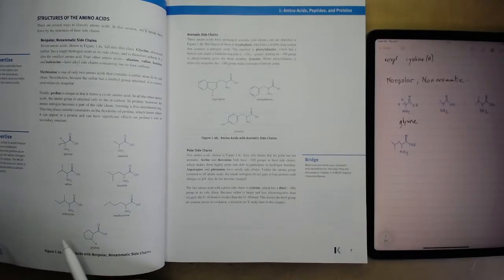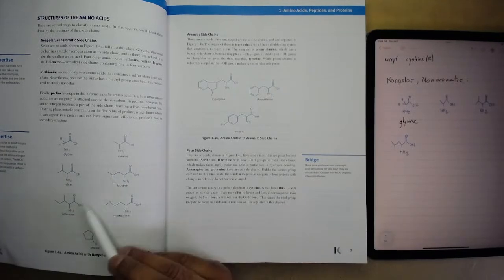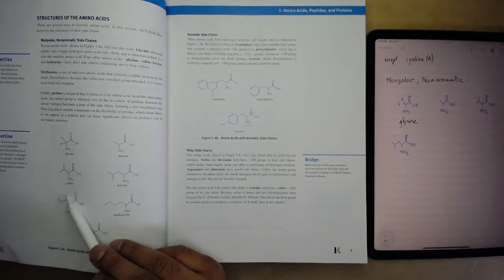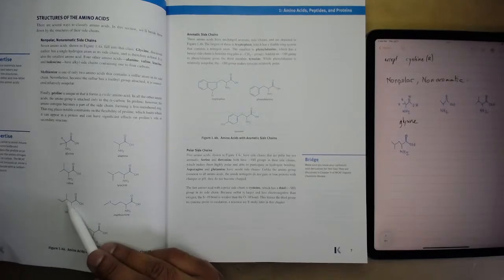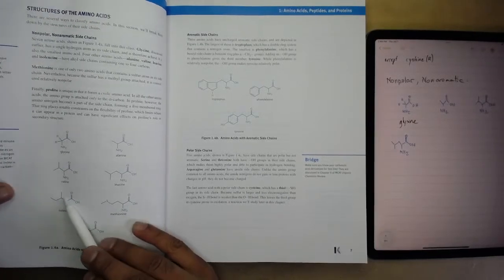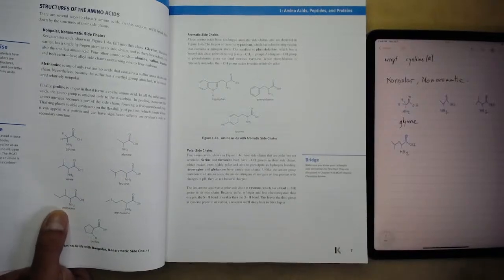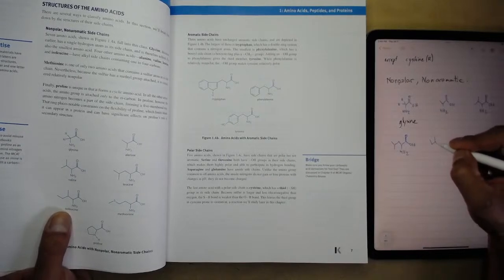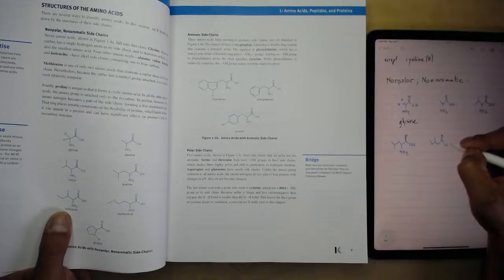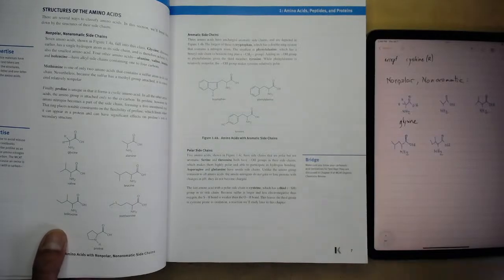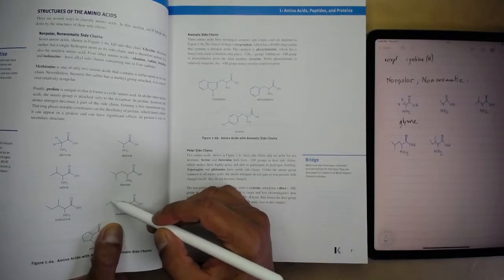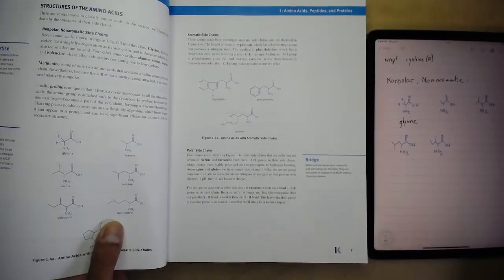Isoleucine looks like leucine, except instead of the isobutyl, it's got a methyl group and a second methyl group. 1, 2, 3, 4. Still a butyl R group, a 4-carbon R group. Methionine's got 1, 2 carbons, a sulfur, and then another carbon in its R group.